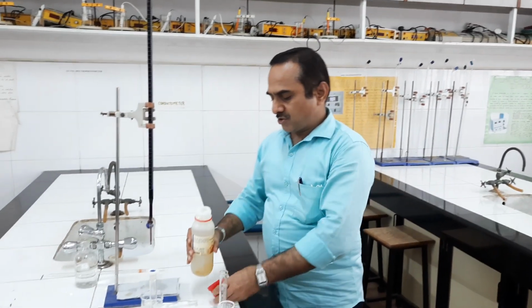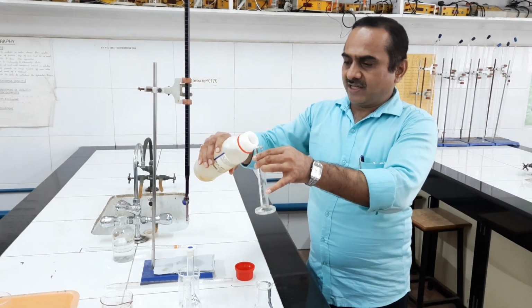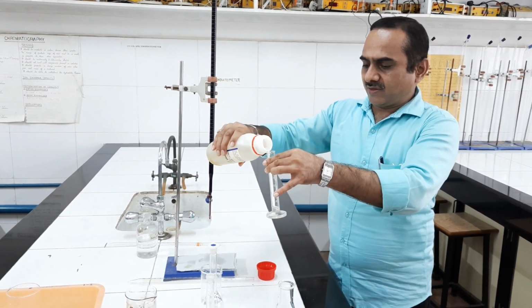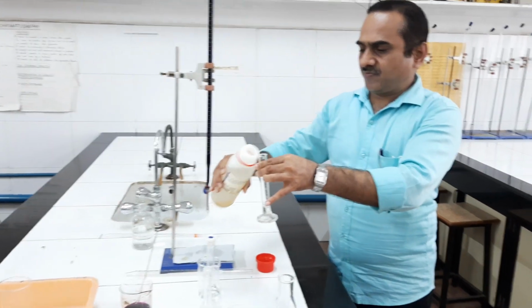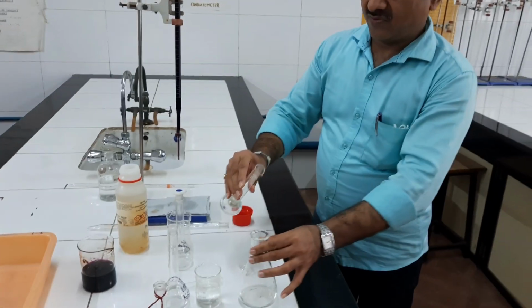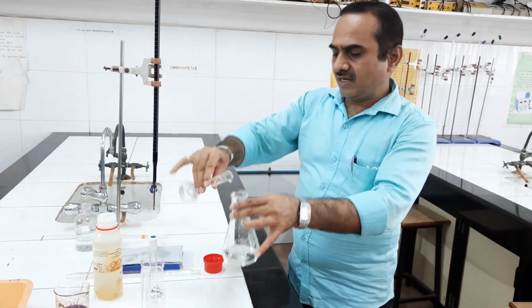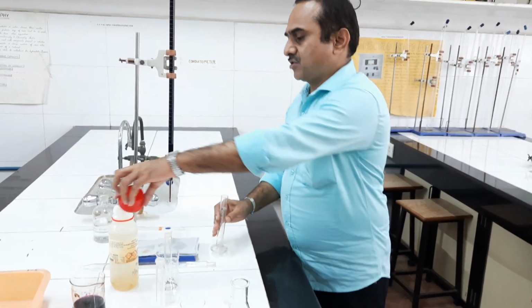I have to take phosphoric acid solution. I am taking 5 ml phosphoric acid solution. This is 5 ml phosphoric acid.